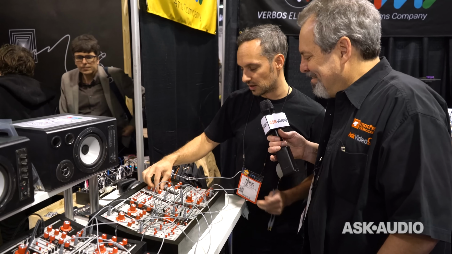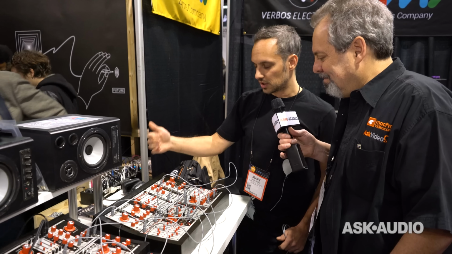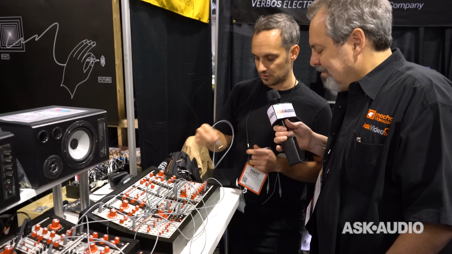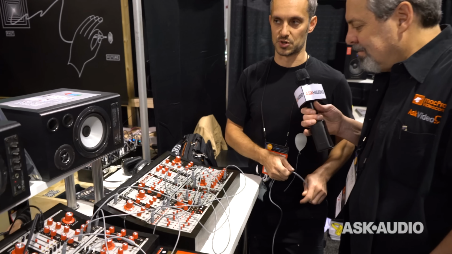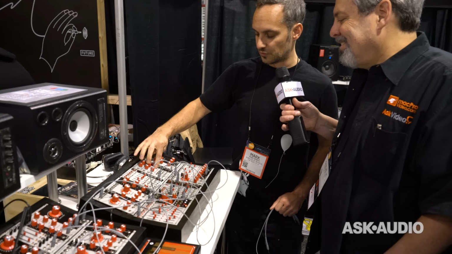The quantized randoms section is derived from part of the Buchla 266 Source of Uncertainty, but this is a bit different.